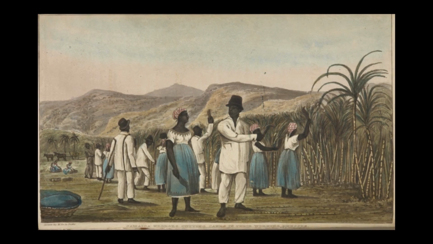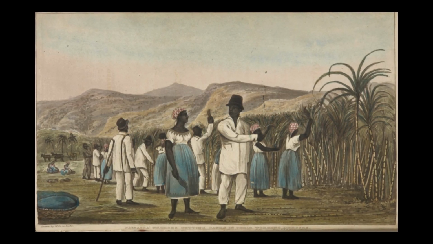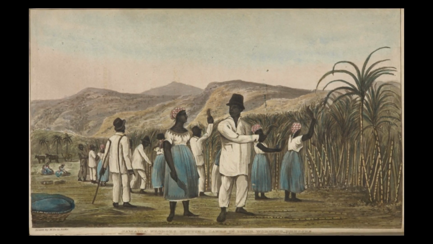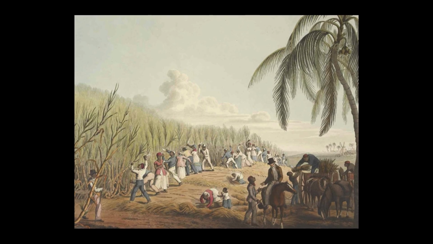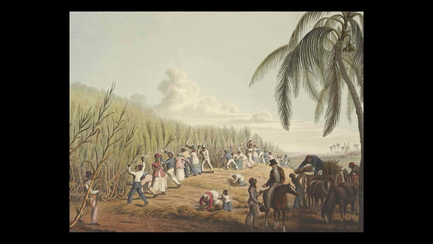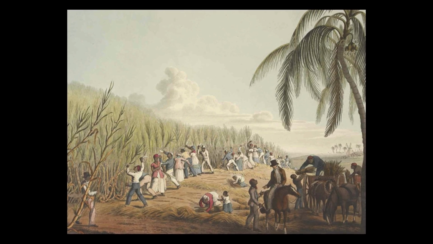However, it's worth noting that the majority of enslaved Africans brought through the British transatlantic trade were not sent to the mainland colonies, but rather to the British West Indies, where they labored under extreme conditions on sugar plantations.